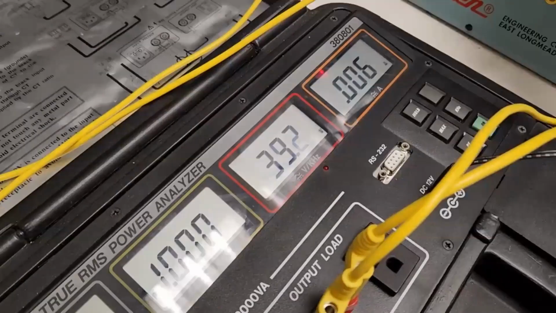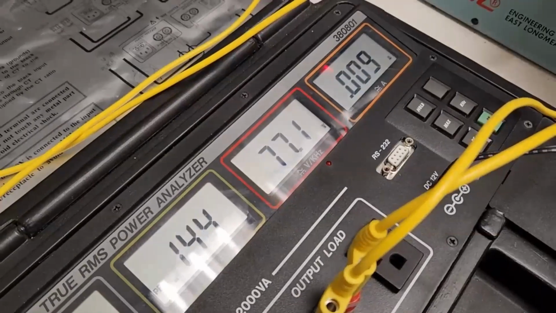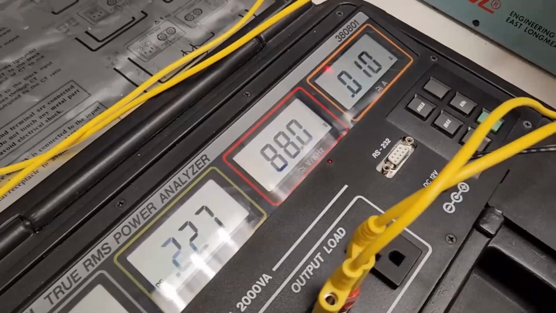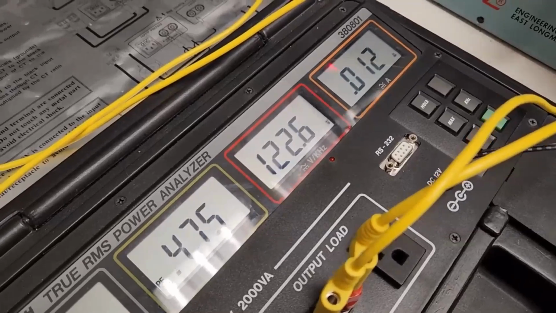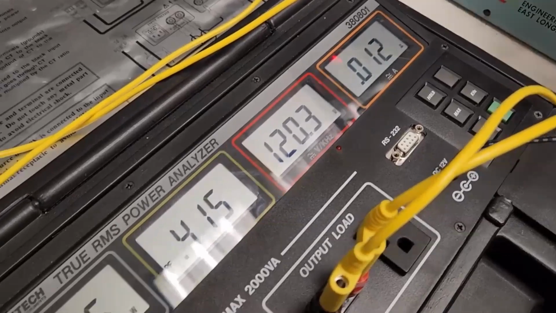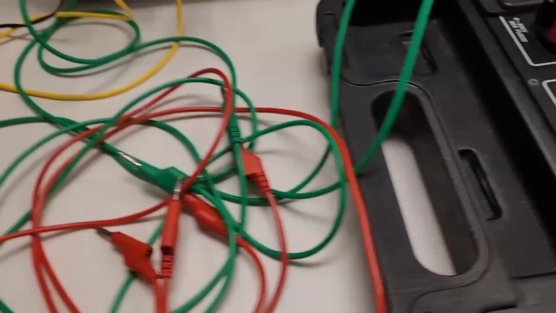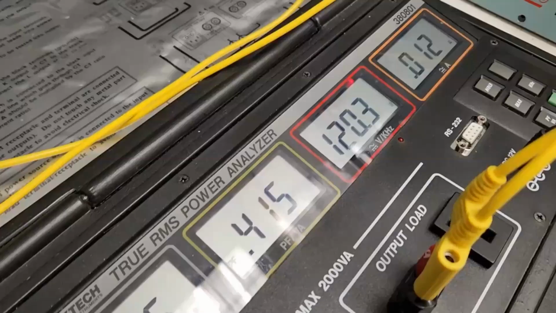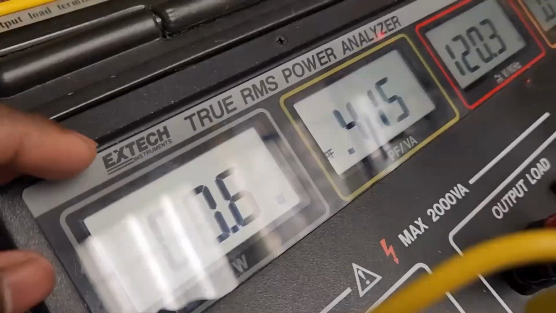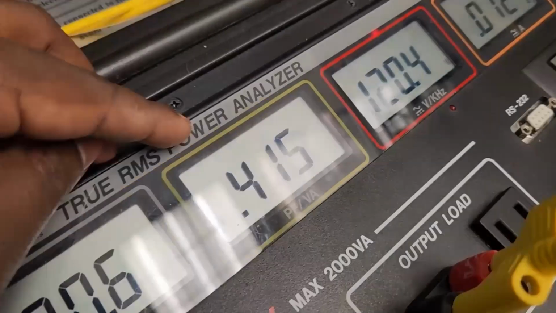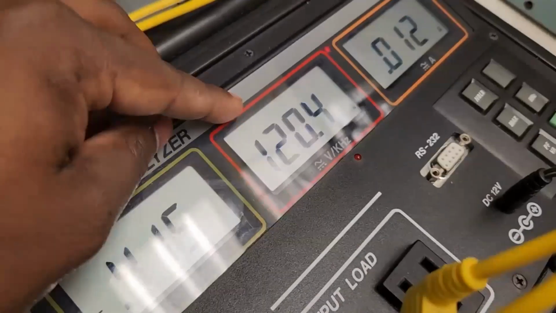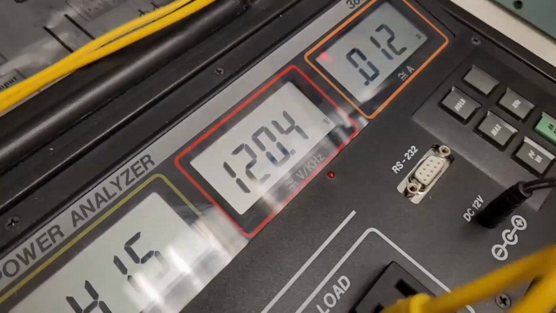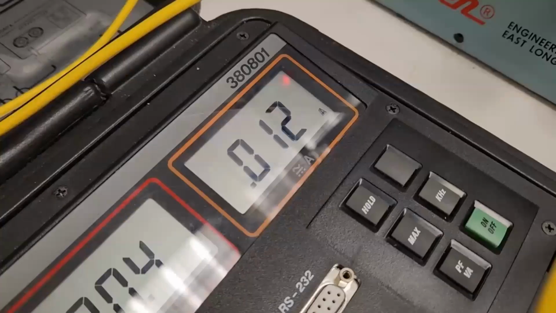The voltage is 120. Yep. So in that case, all we need is the input power 0.6, the power factor 0.415, the supply voltage is 120.4, current is 0.012.